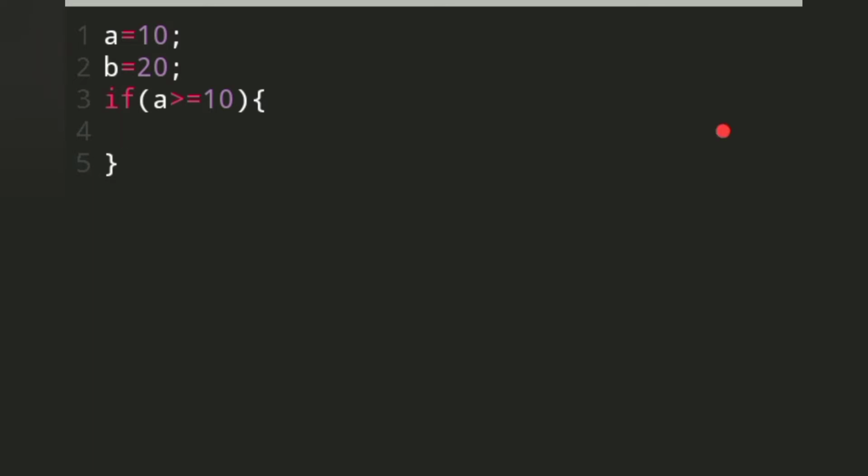This is the condition, and this is the code block, right? This is the code block. Whatever I put inside here, if it's true that A is greater than or equal to 10, whatever is inside that code block is going to be executed.